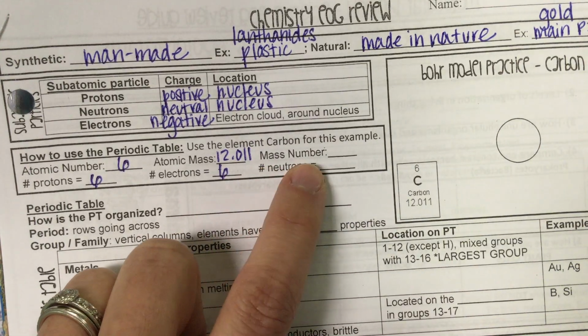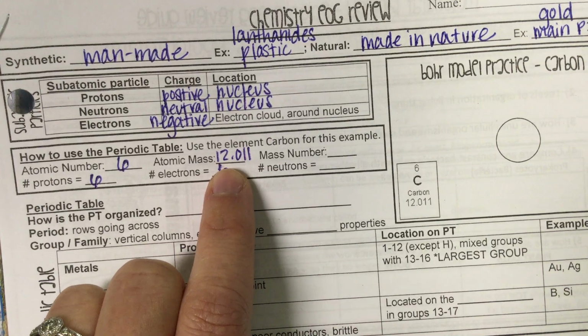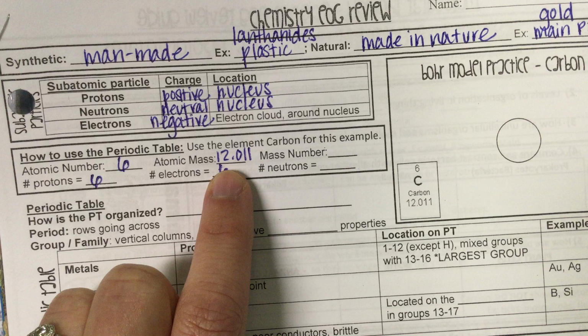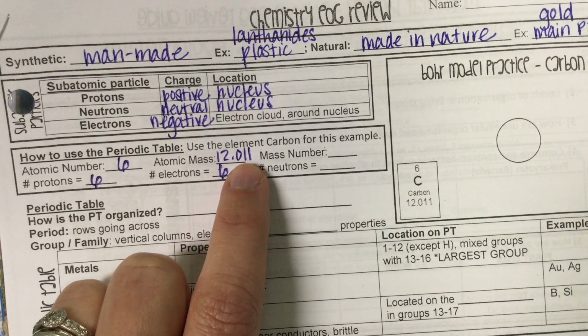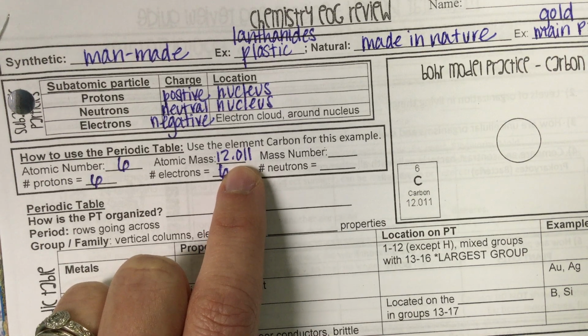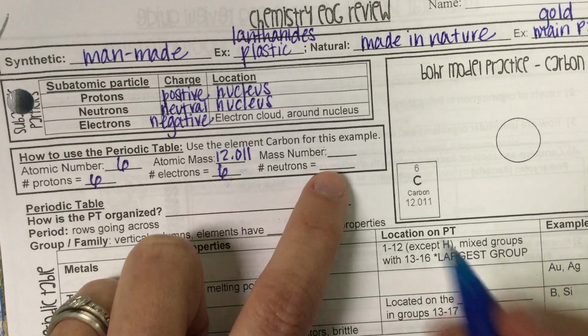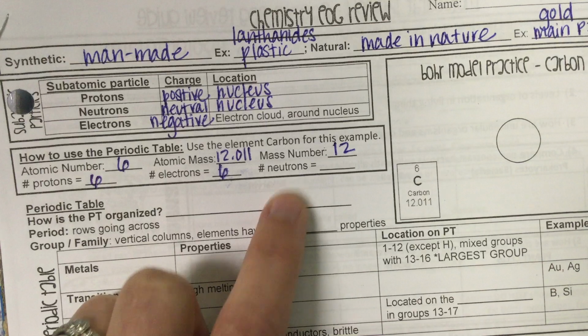All right, now mass number is this number rounded, and you're just going to use regular math rounding. So after the decimal, if it's 0.5 and higher, you're going to round up. If it's less than 0.5, like it is here, 12.011, we're just going to keep the whole number the same, so just 12.